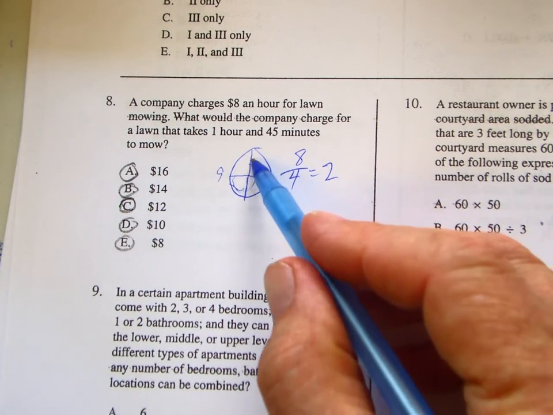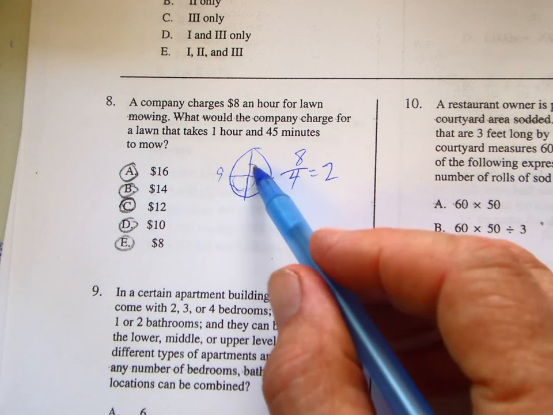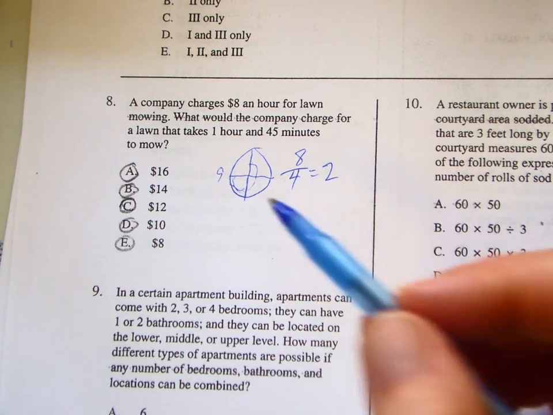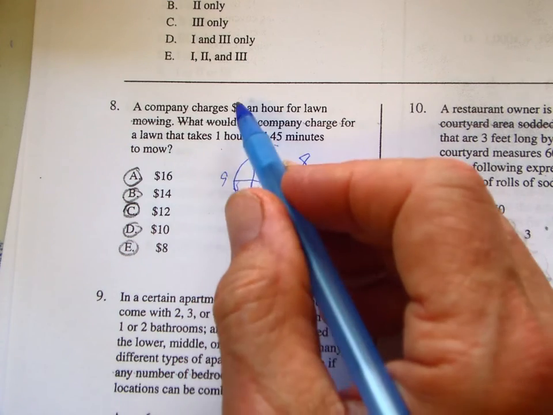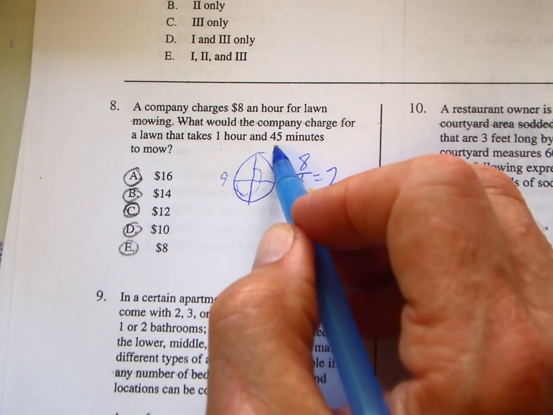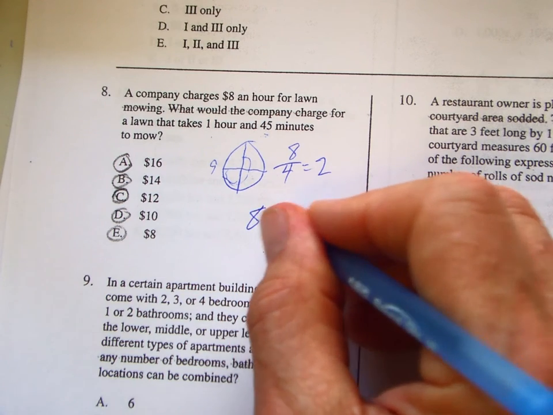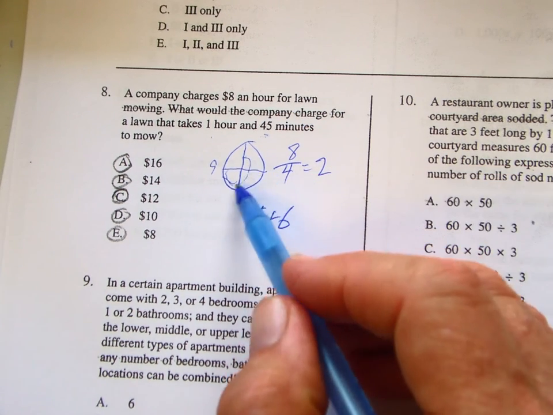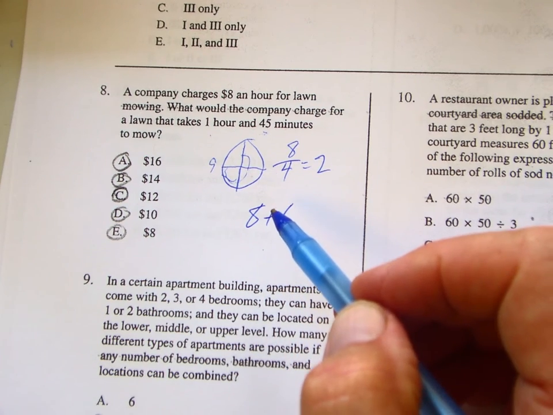So you get $2 for every 15 minutes. So you get 2, 4, $6 for that 45 minutes. How much did you get for that first hour? 8. How much for the 45 minutes? 6 more. That makes sense because you get almost another 8, but you didn't do the last 15. So you got $6 for the 45 minutes.